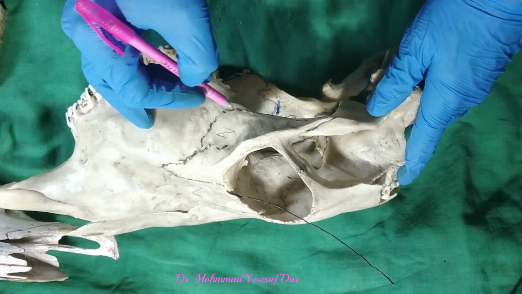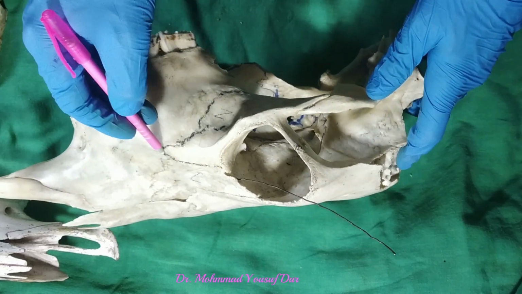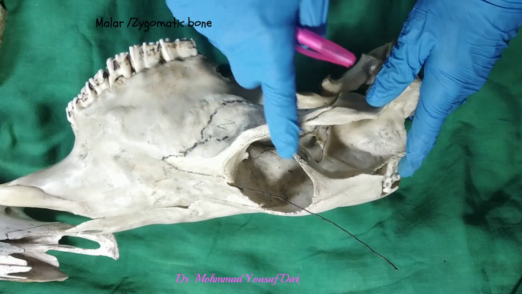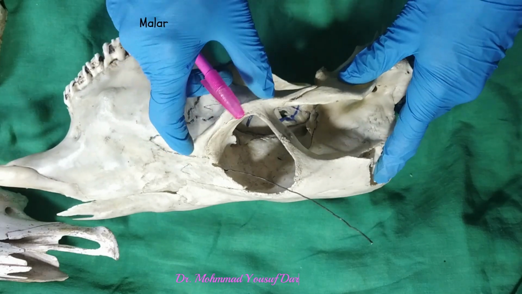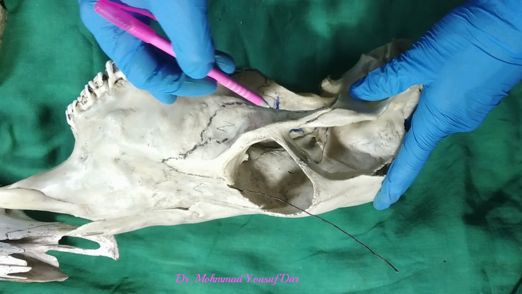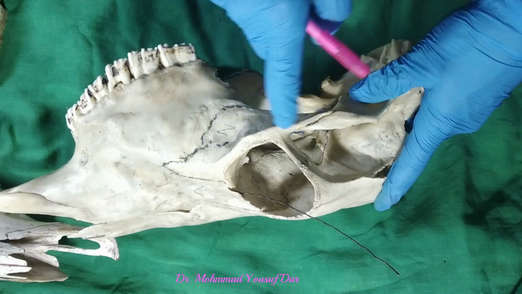This bone is the zygomatic bone or malar bone. It is a paired bone that is present on the lateral aspect of the face. Okay, so this is the zygomatic bone.